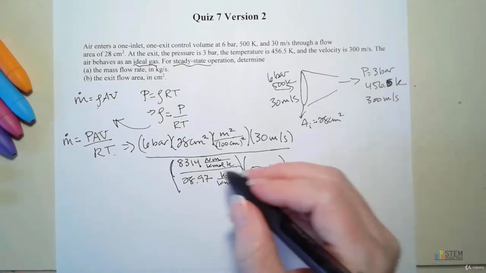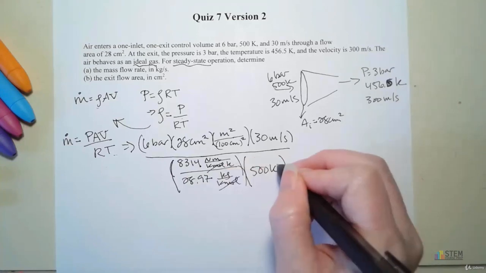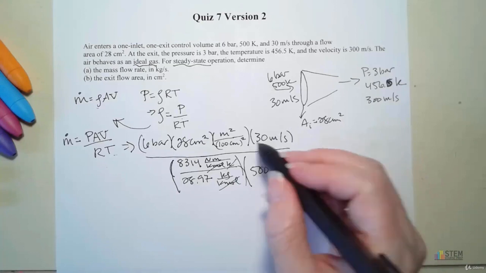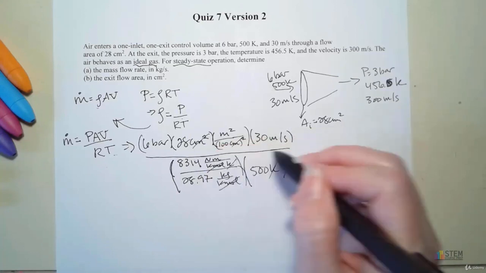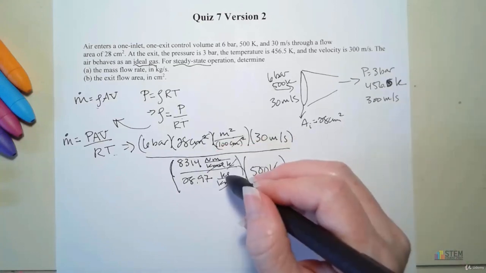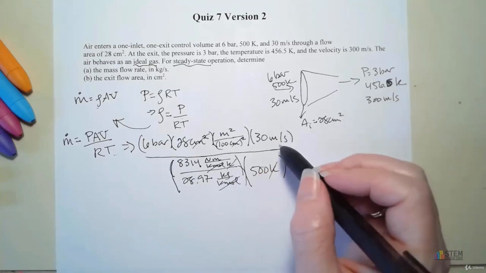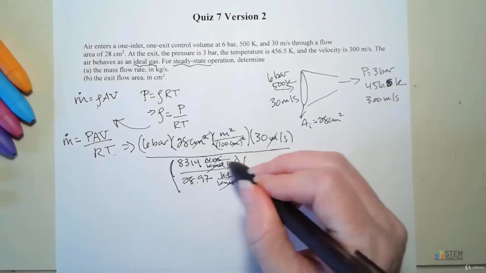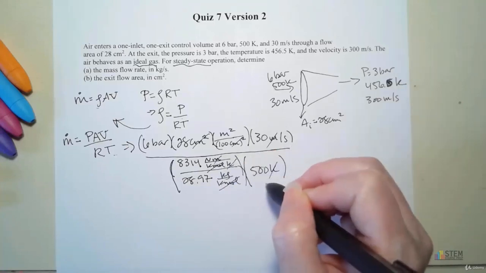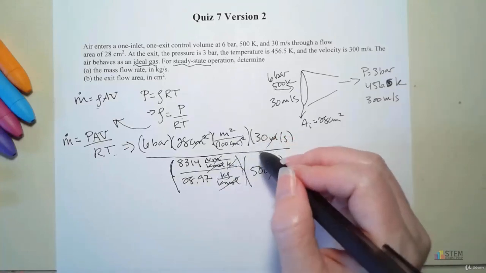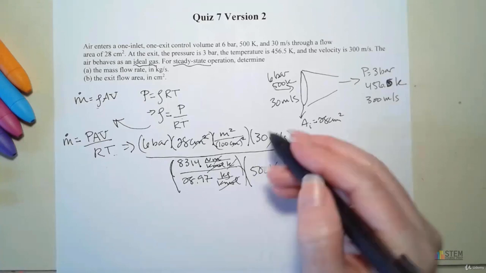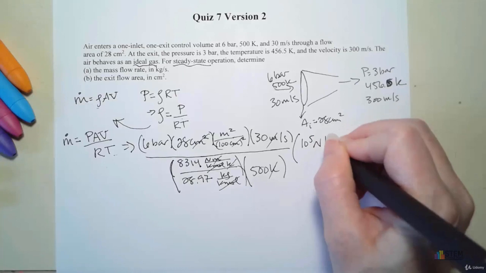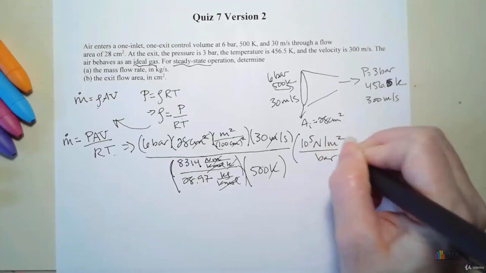Now let's look at the units. Kilomoles gone. Kelvins gone. We've got centimeters, that's gone. Meters go away too. Now we're left with all of this other stuff. So let's go ahead and do the conversion. We need 10 to the 5th Newton per square meter per bar.